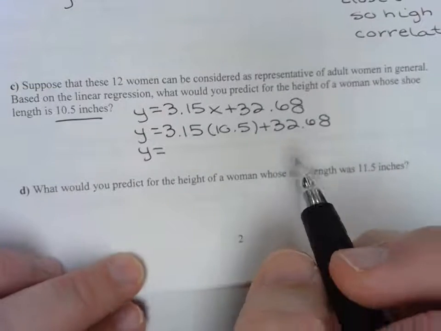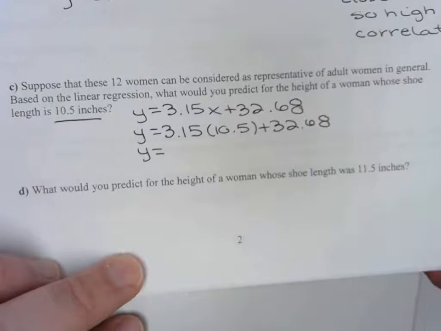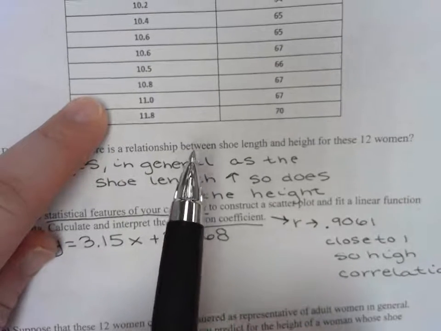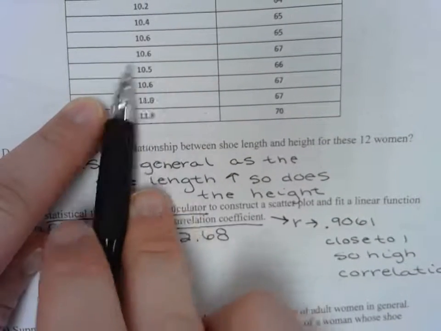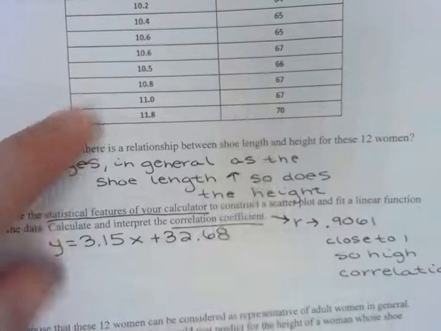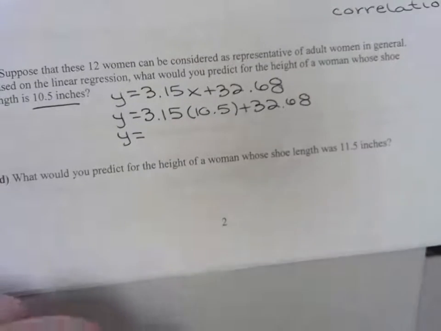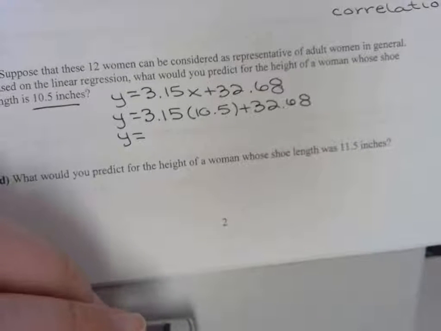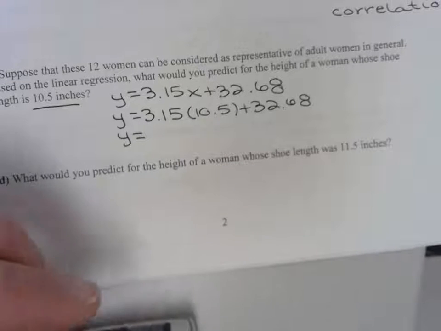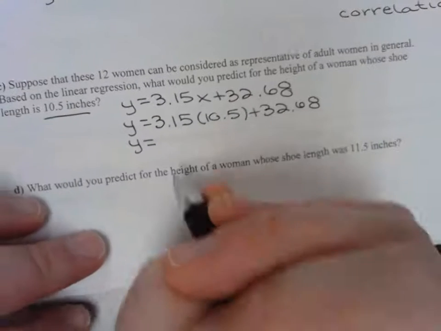Now let's use common sense. You can use your table. What am I expecting my height to be about if I look at my table? 66. If I have a shoe length of 10.5, I'm expecting it to be about 66. So let's see. 3.15 times 10.5 plus 32.68. It's 65.75.